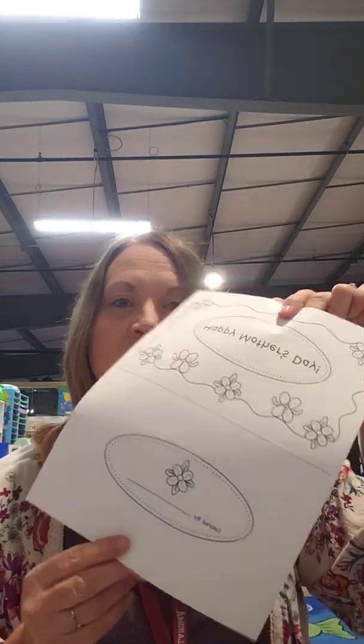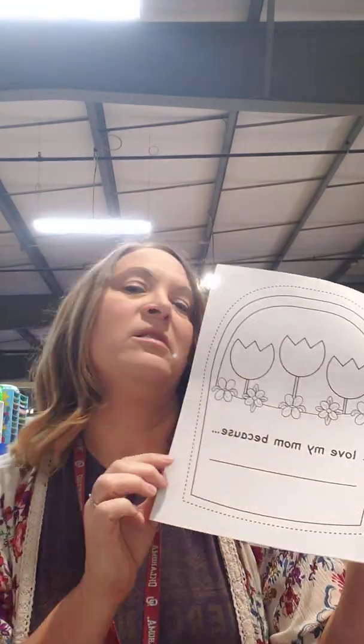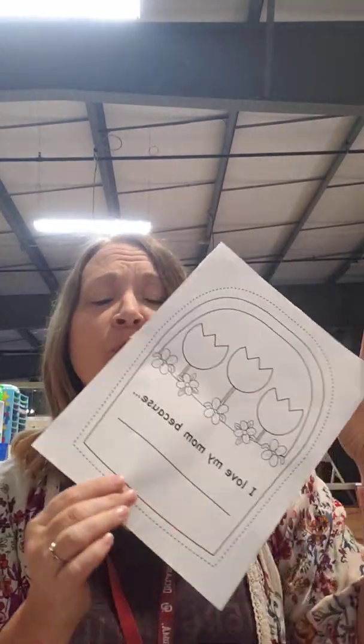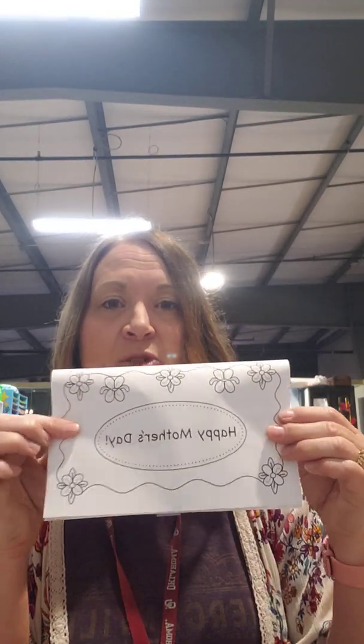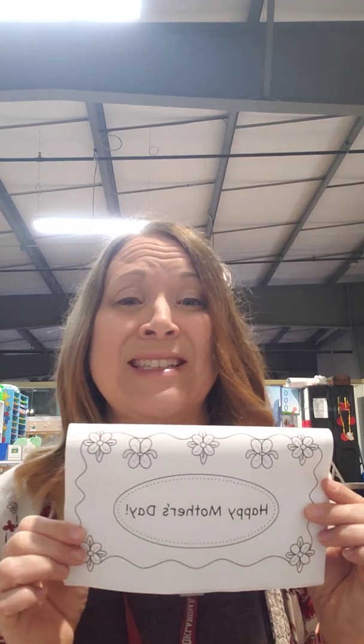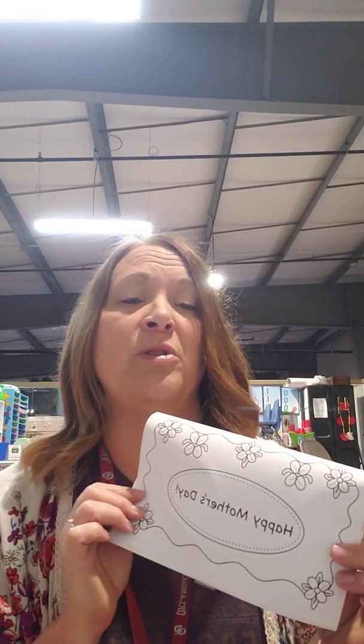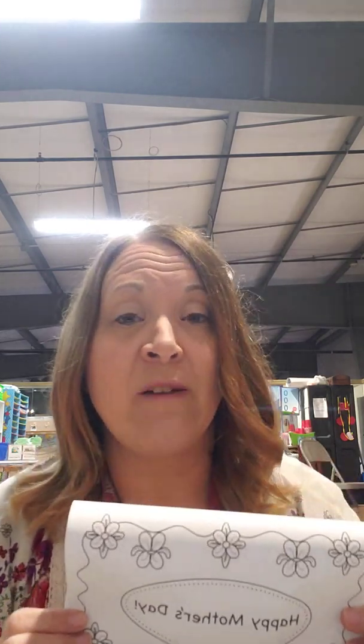And then I've sent this home. It has a front and a back. And it says, I love my mom because, and I want you to write why you love your mom and color this so pretty. Then you can fold it over to turn it into a card, and it says Happy Mother's Day, because guess what is Sunday? Sunday is Mother's Day. And so you need to remember to tell Mom you love her.